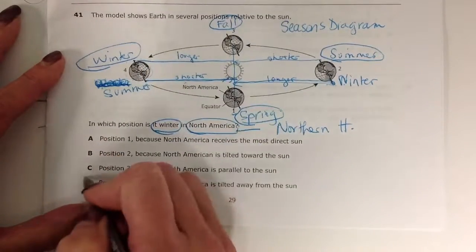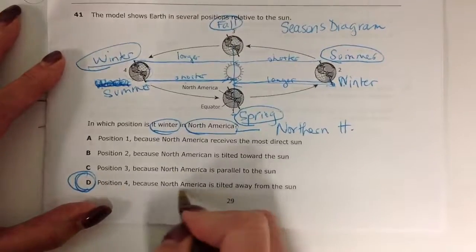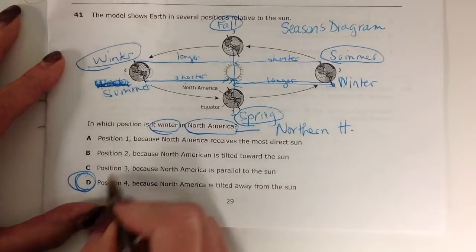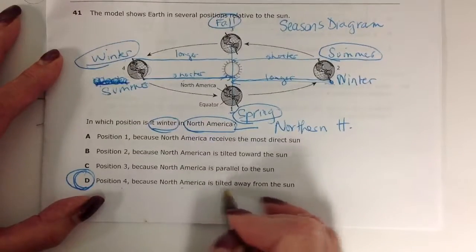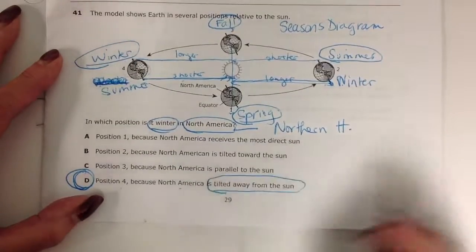So it is position D, and it also tells you, position 4, answer D. It says, because North America is tilted away from the sun. That is correct.